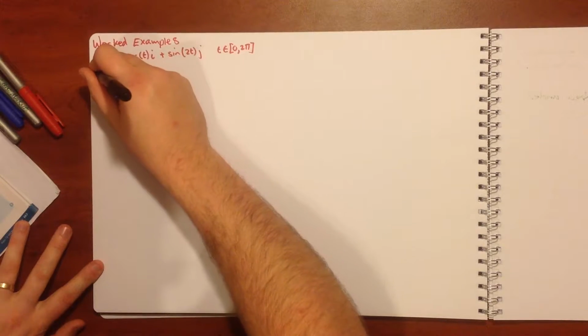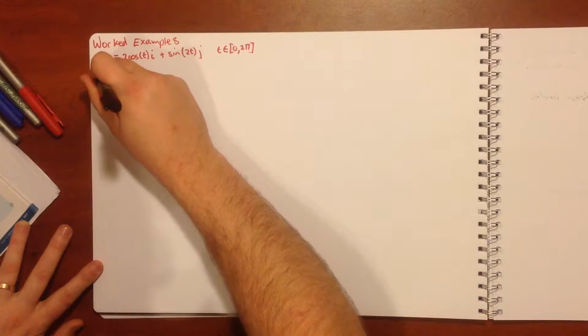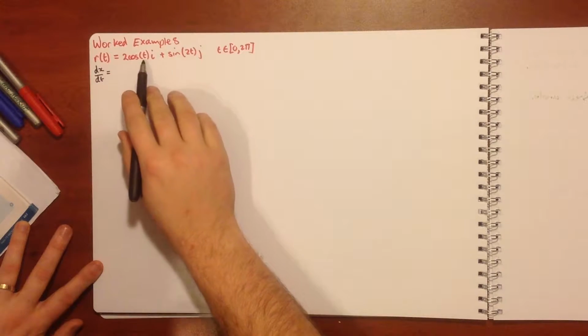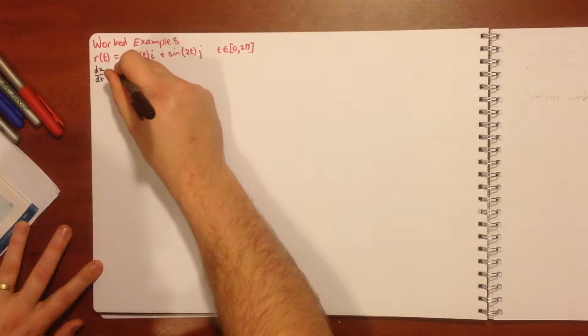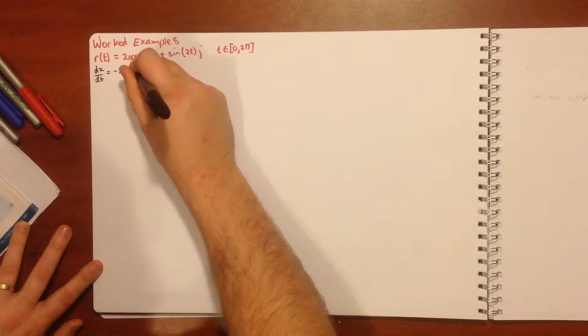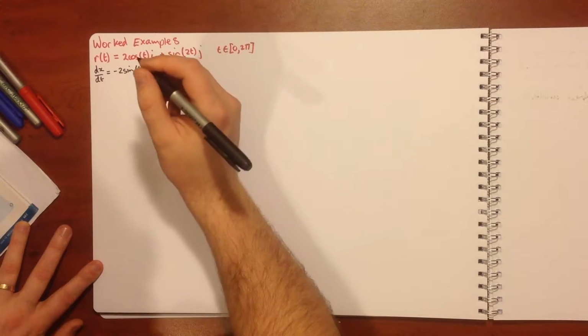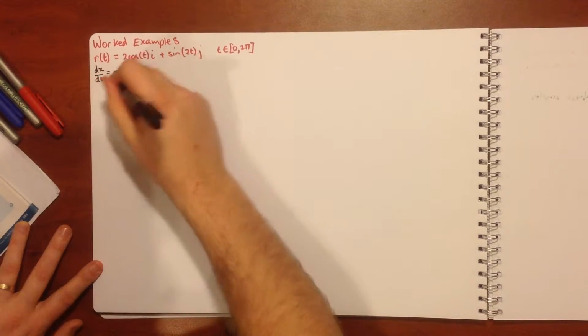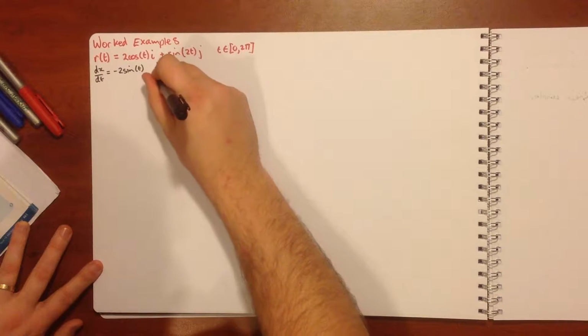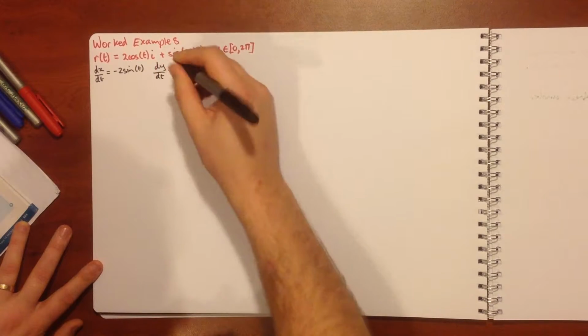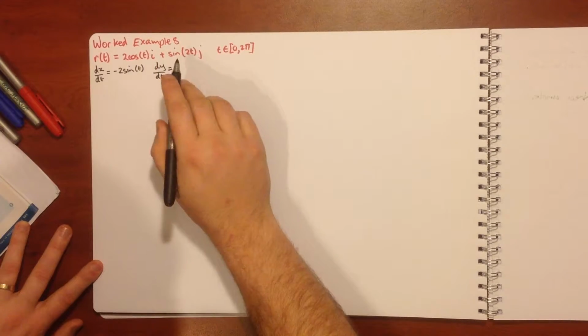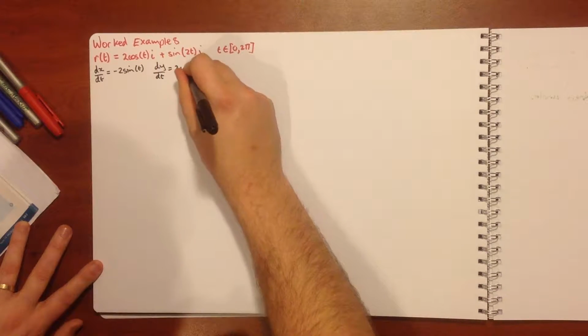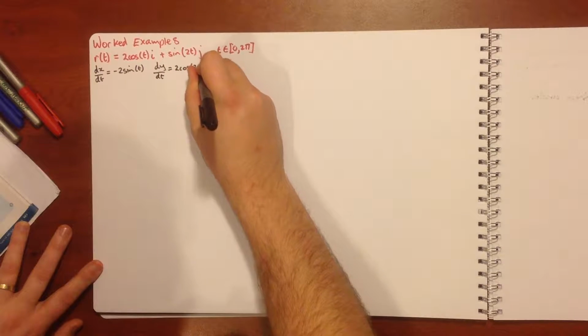Our dx/dt is going to be negative 2 sine of t, and our dy/dt is going to be 2 cos of 2t.